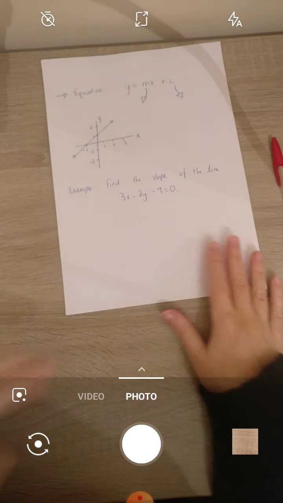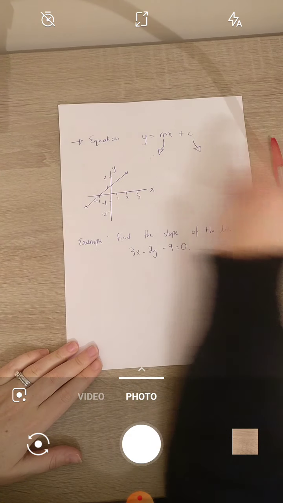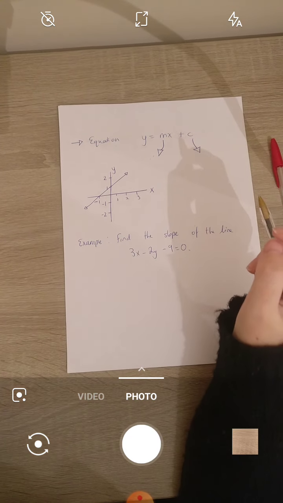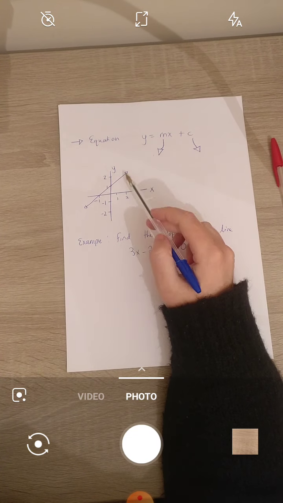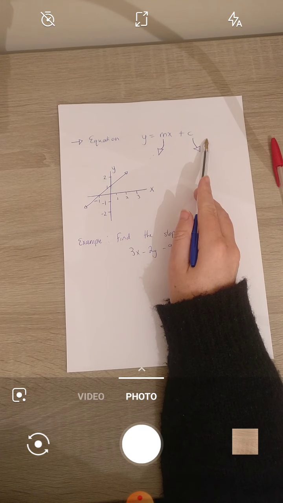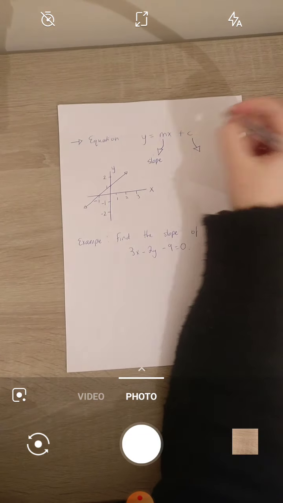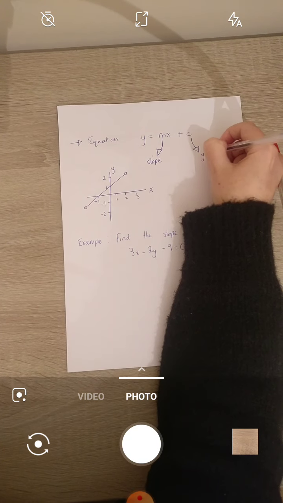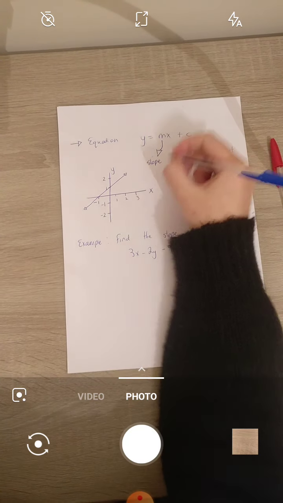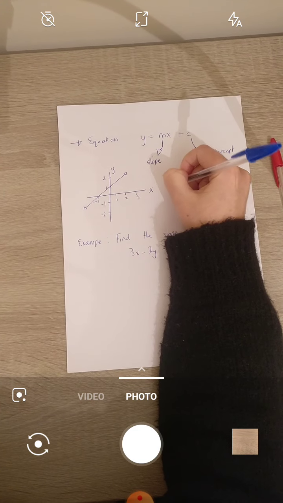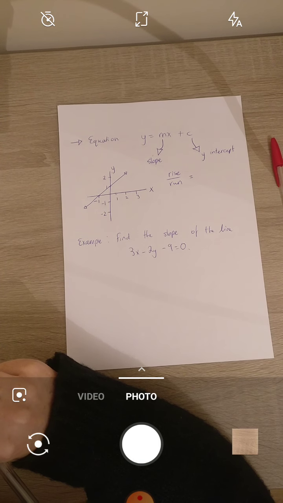Now I talked about this a little bit already. So the equation when it's written as y equals mx plus c. Okay, so if you were given a picture of a line, you should be able to write y equals mx plus c, the equation of the line, using this picture. So remember we said the m was the slope and the c was the y-intercept. So if I look at this line in the picture, first thing we're going to do is find the slope using the rise over the run, which we had already done in the first video.